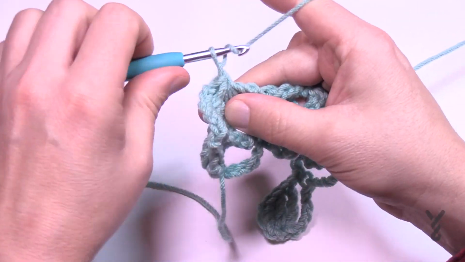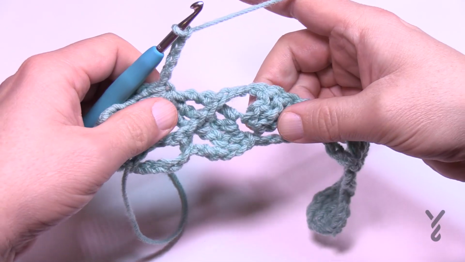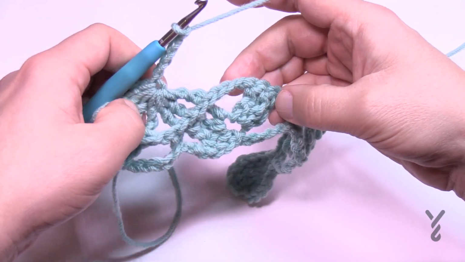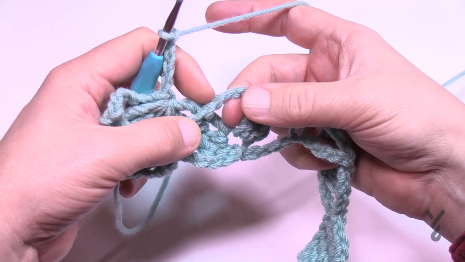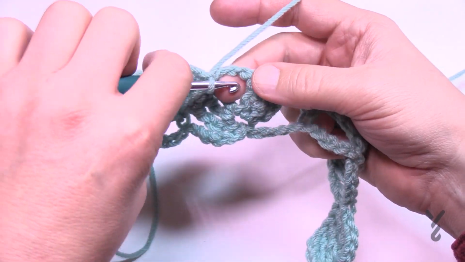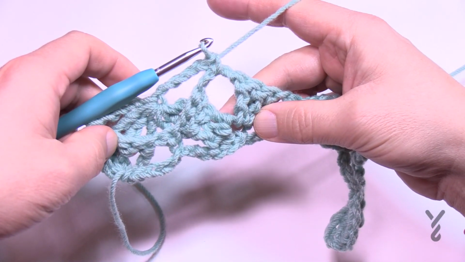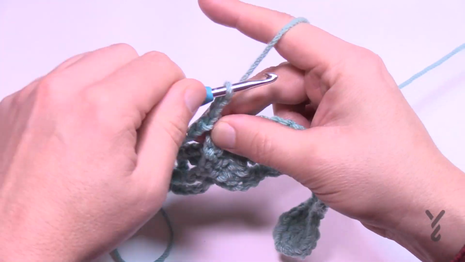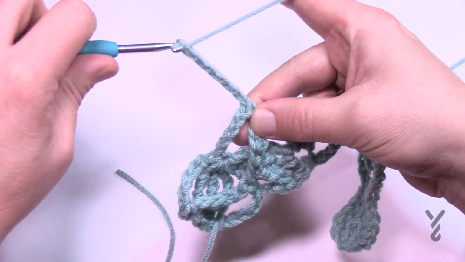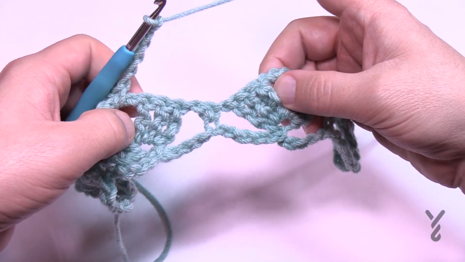So 1, 2, 3, 4, 5. Now what I need you to do at this point is come to this chain 3, and we're just going to go around that chain 3 and single crochet in, and then continue on. So chain 5, so 1, 2, 3, 4, 5. And now you're going to put these 3 and these 3 together in the same manner.